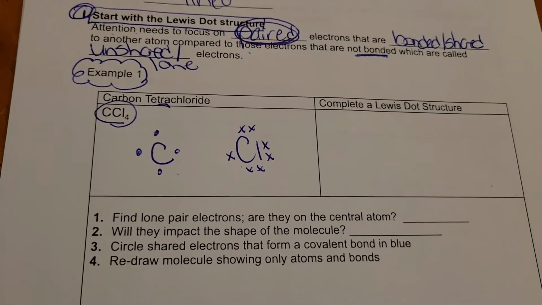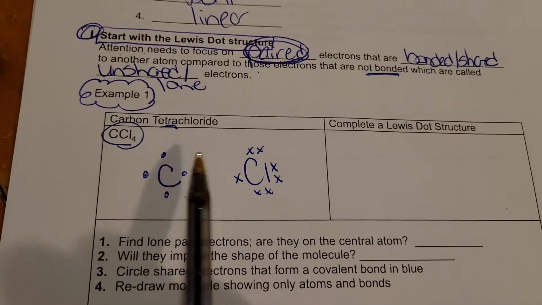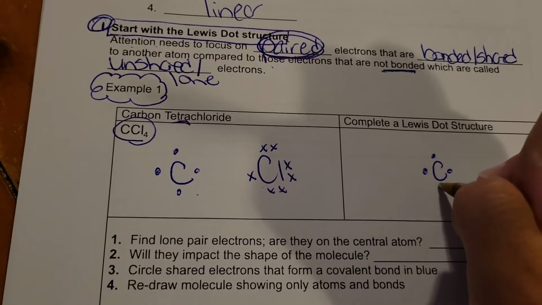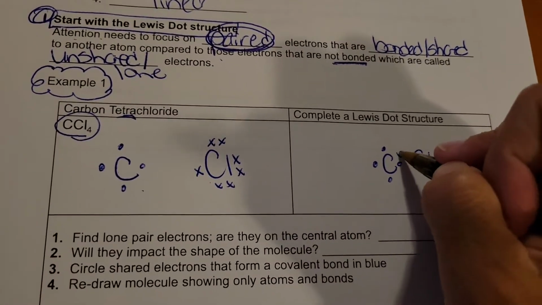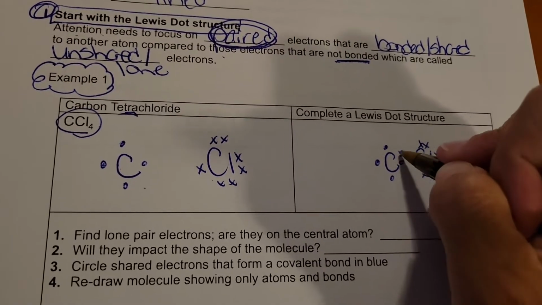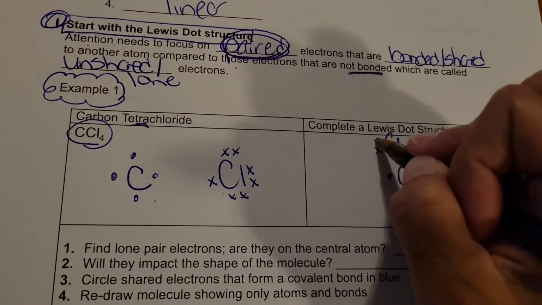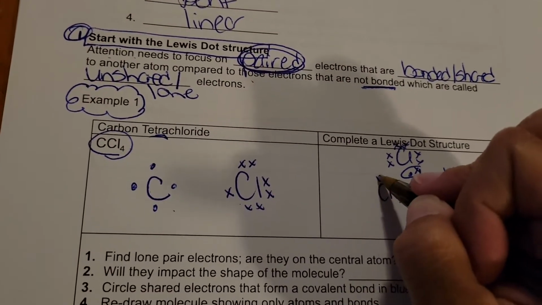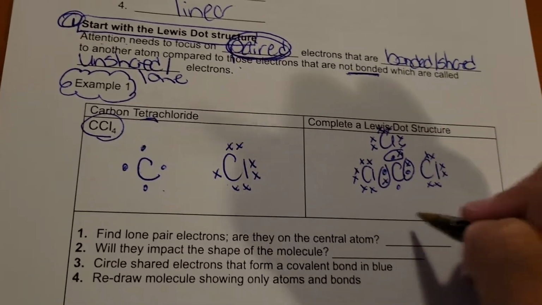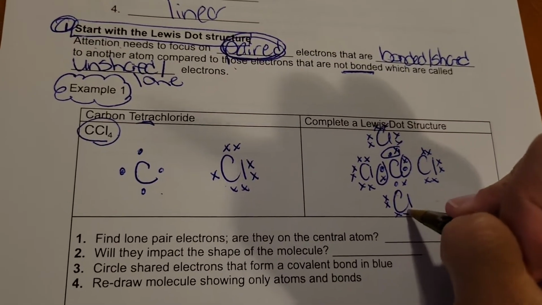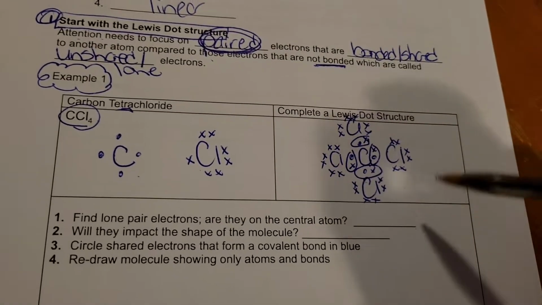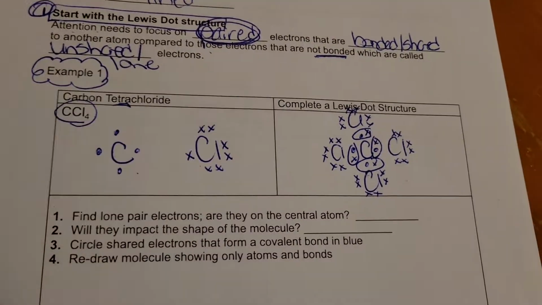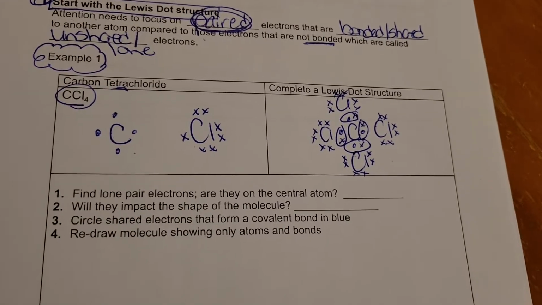To draw my electron dot, I'm going to put one of the chlorines at each of the spots. So I have carbon with 1, 2, 3, 4. I have chlorine with 7 electrons, and they share 1, and the same for each of the four chlorines. So each chlorine has 7 of their own, shares 1 and gets 8. The carbon has 4 of its own and 4 that it shares to get its 8. Okay, so far we haven't really done anything new.